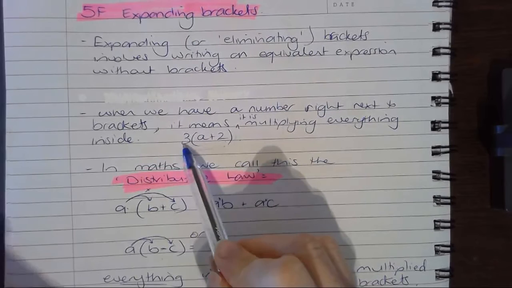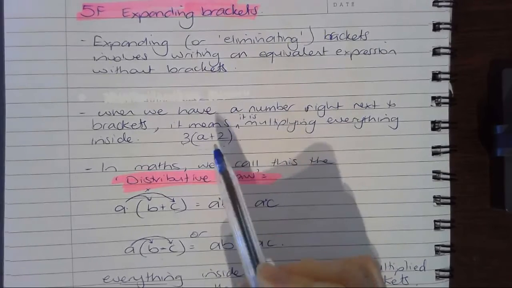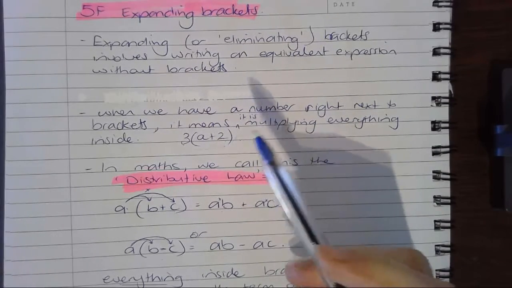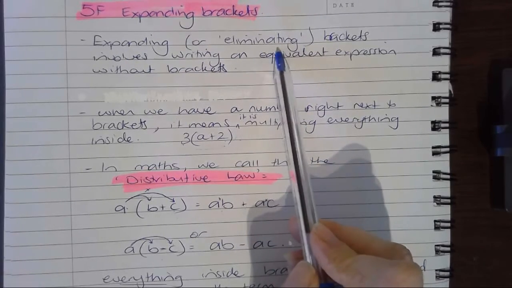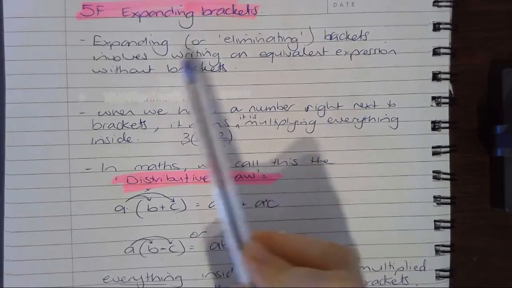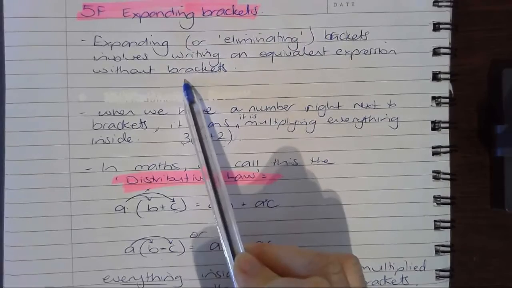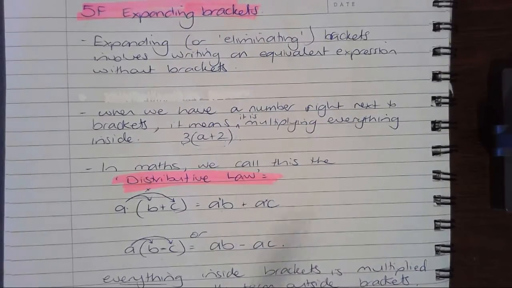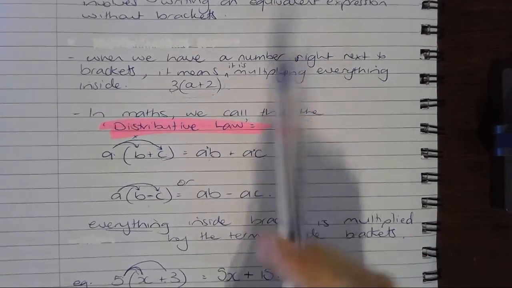You could also have a pronumeral by itself out the front, or you could have a term that is a pronumeral and a constant term together, so like 3x or something like that. And we'll do an example of all those in a minute. So when we are expanding, or we can also call it eliminating or getting rid of the brackets, that involves writing an equivalent expression without brackets, okay? So we'll do some examples in a second. I just want to go through this first as well.